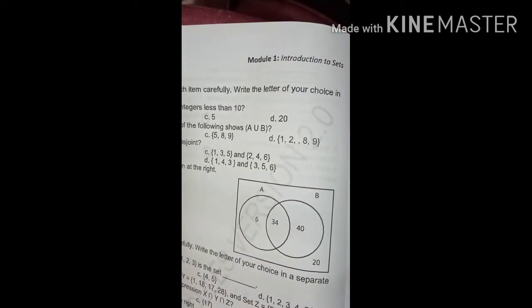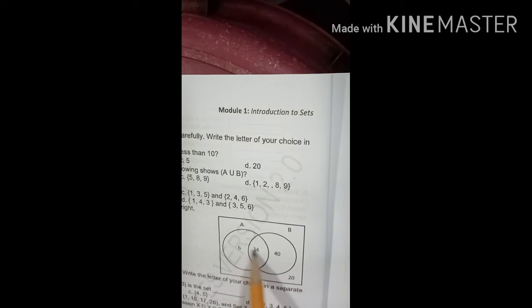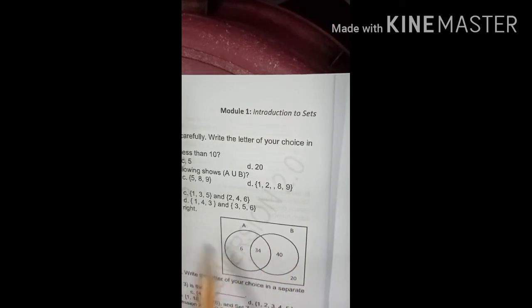Next. For numbers 4 and 5, refer to the illustration at the right. So here at the right are two sets, A and B. Okay, number 4. What is the complement of A union B? So this is intersection, union, complement of A union B. What is the cardinality of the complement of A union B?